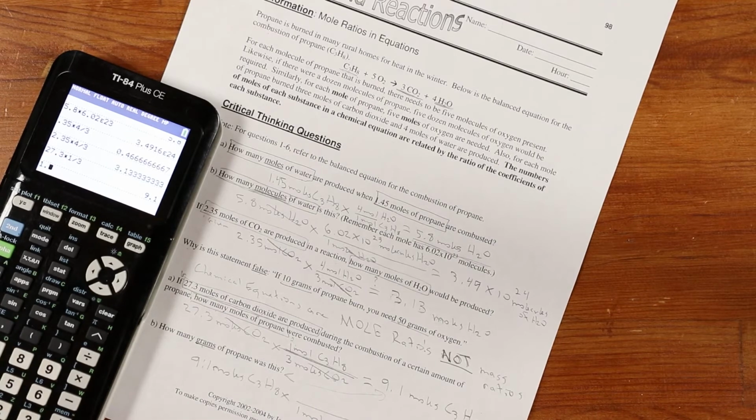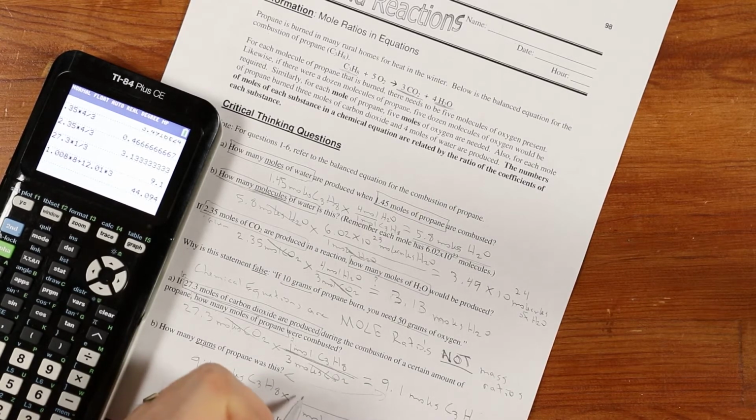So 1.008 times 8 plus 12.01 times 3, right? That equals 44.09 grams of C3H8.